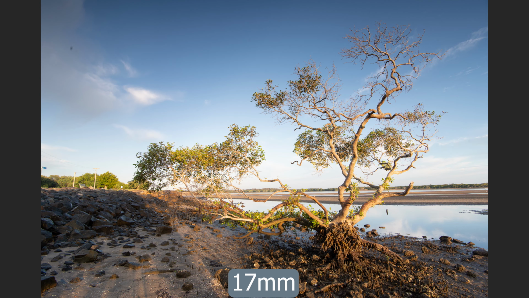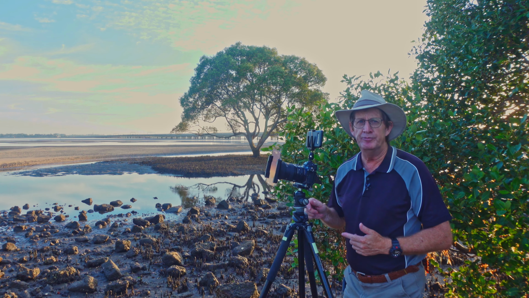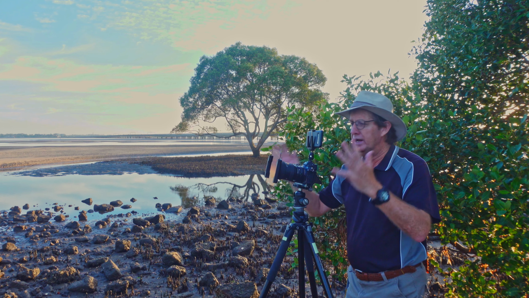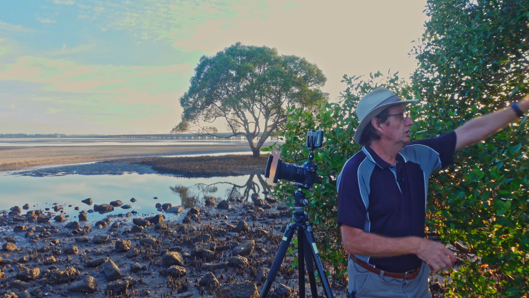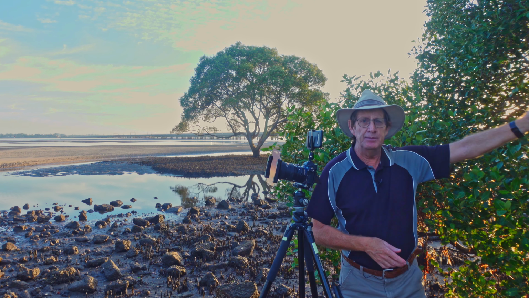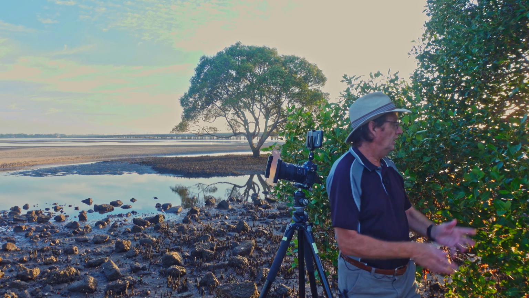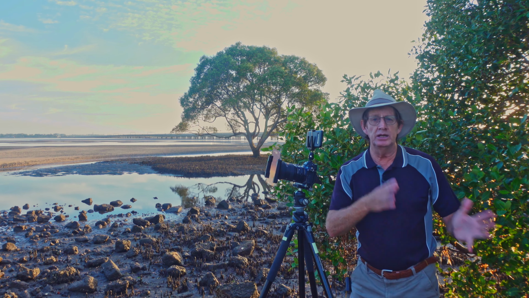This is 17. If I had my Nikon 24 to 85 mil here, there is no way I could get this shot. Look how close I am. I am an arm's reach from this tree. I'd have to be in the tree to take a photo here.